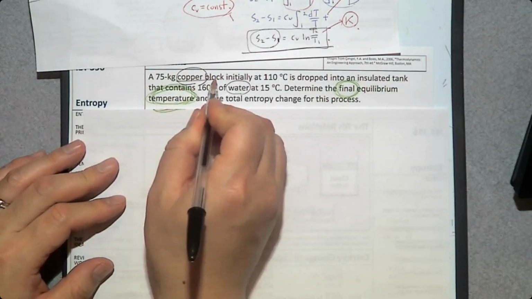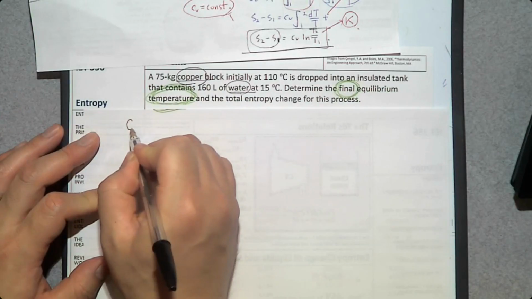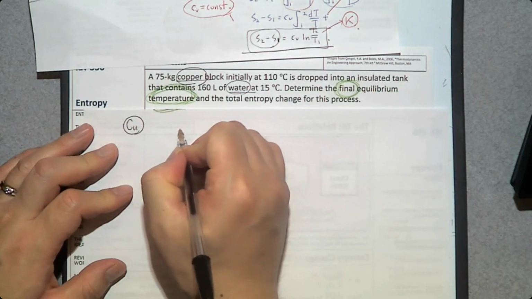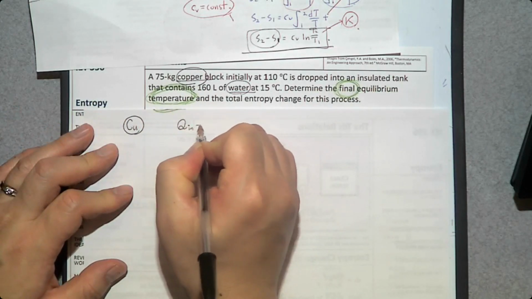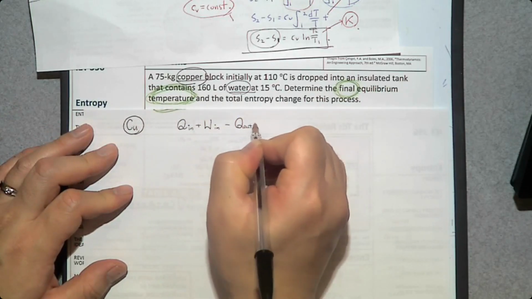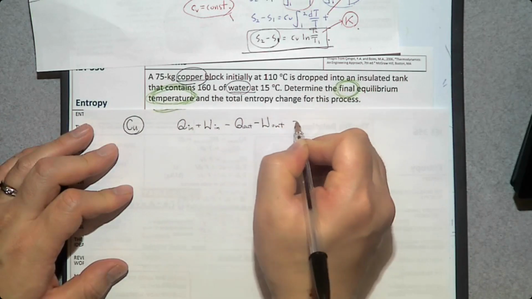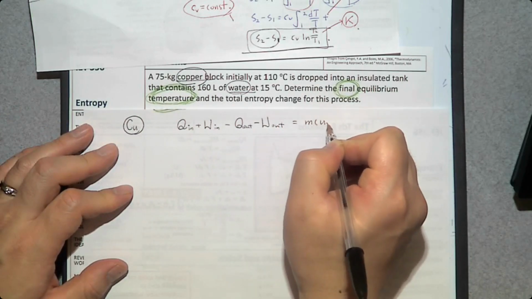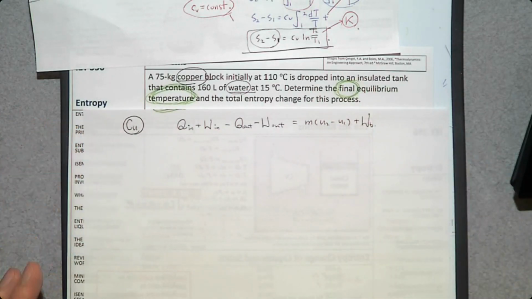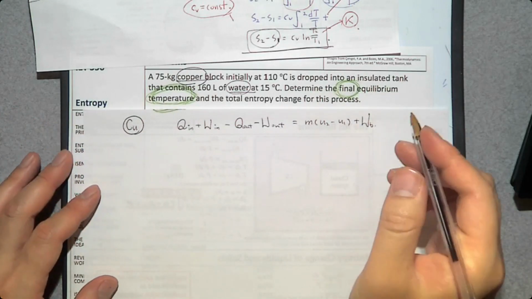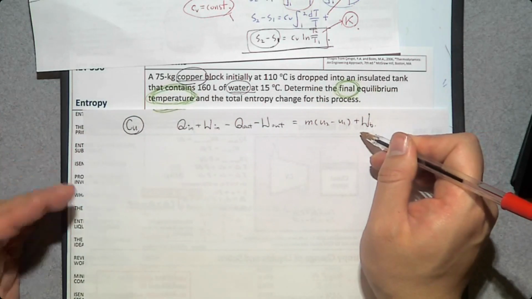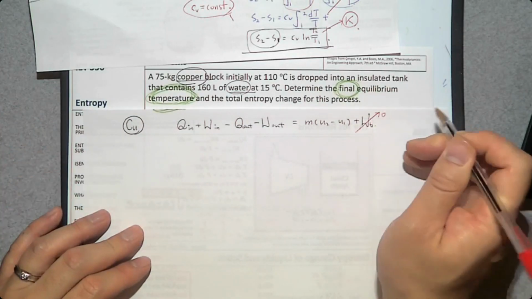We have two systems, copper block and water. So copper block first. Cu is copper block. And what is the energy balance equation? Q in plus W in minus Q out minus W out is going to be mass times U2 minus U1 plus moving boundary work. So are we going to use this equation as is? No. What about moving boundary work? It's a copper block. Is there volume change? No. The moving boundary work is going to be 0.